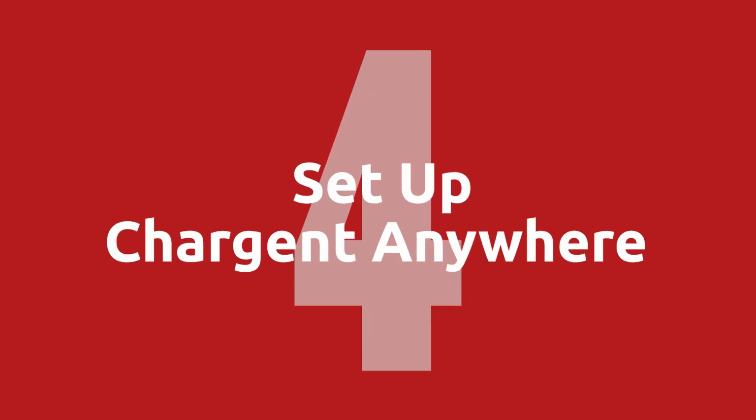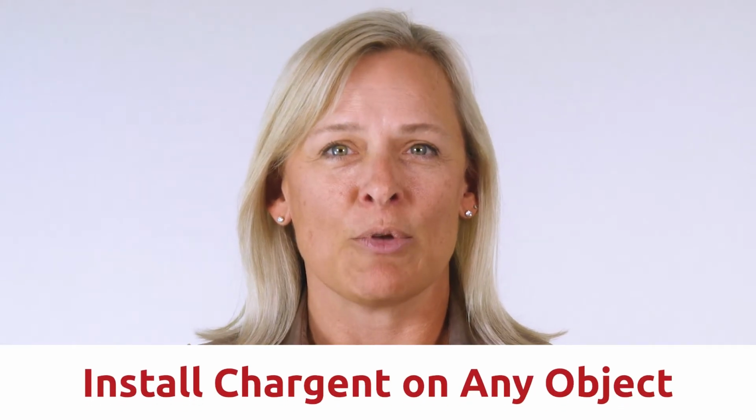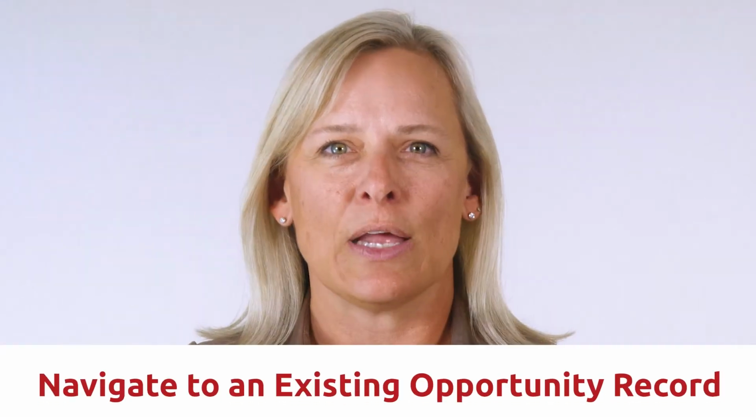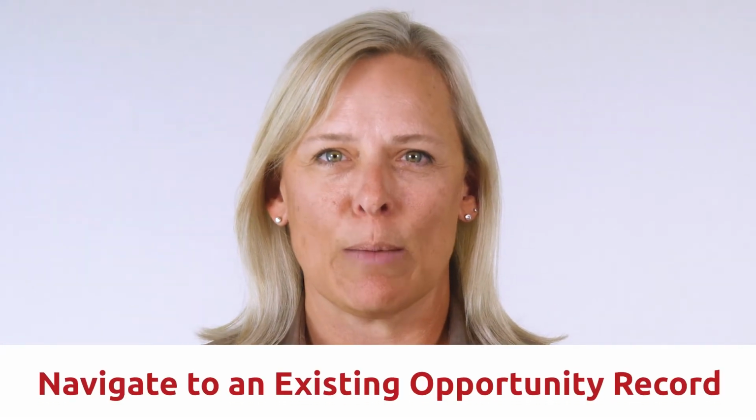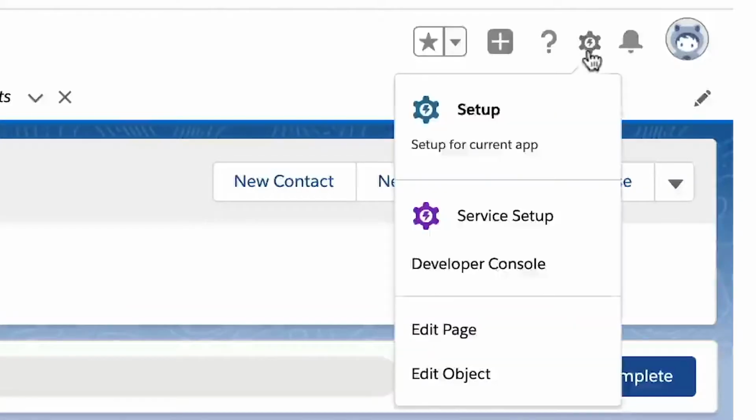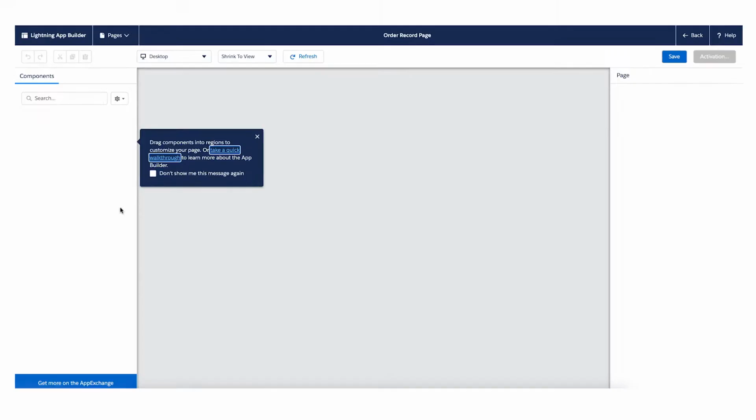Step 4. Set up Chargent Anywhere. You can install Chargent Anywhere on any object that you want. For today, let's use the Opportunities object. To do that, you want to navigate to an existing opportunity record. Click the gear icon here and choose Edit Page. Over on the left, you will see the Salesforce Lightning components listed.